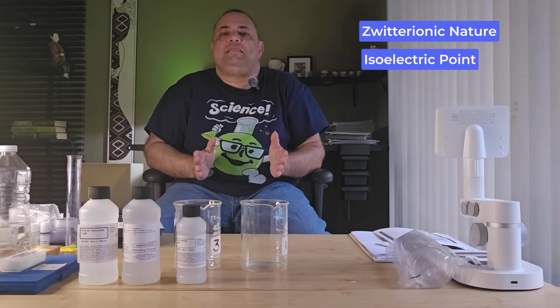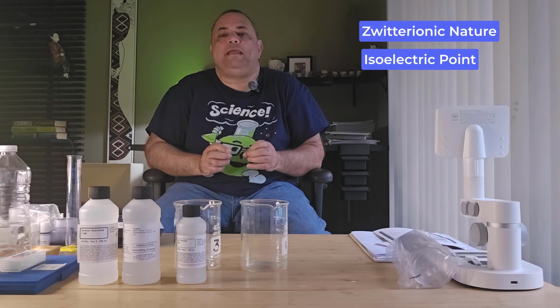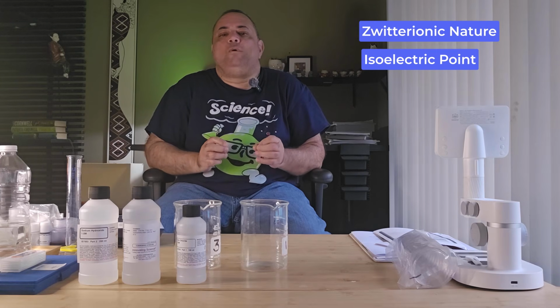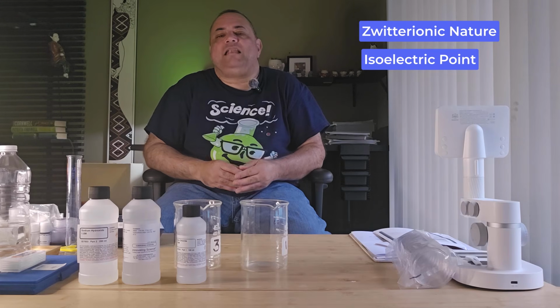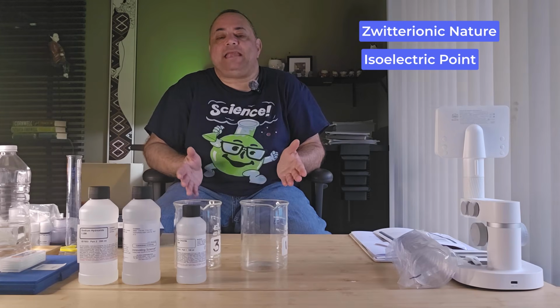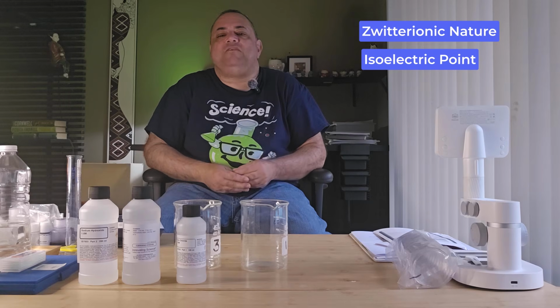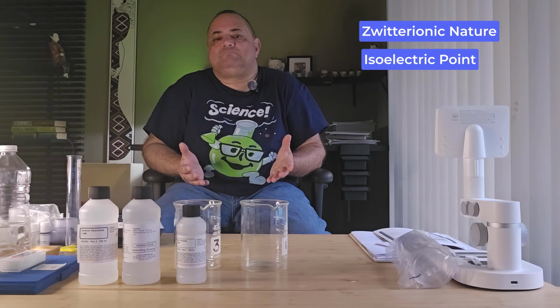Also, the isoelectric point. Ampholytes have an isoelectric point, or pI, which is the pH at which they have no net charge. At a pH value below the pI, the ampholyte will carry a positive charge, acting as a base. And at pH values above the pI, it will carry a negative charge, acting as an acid.